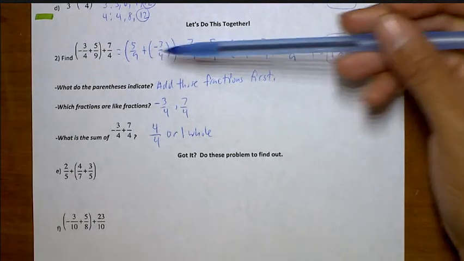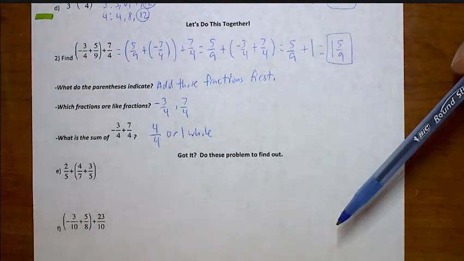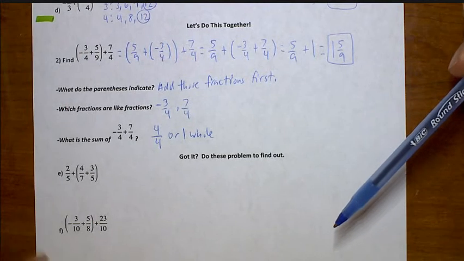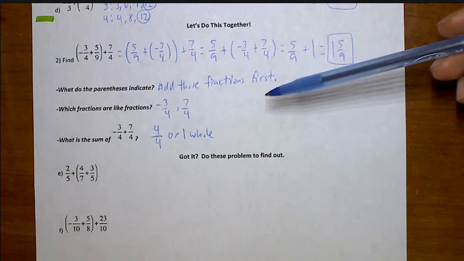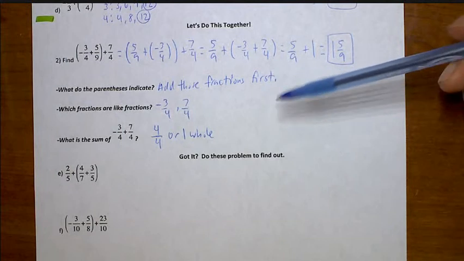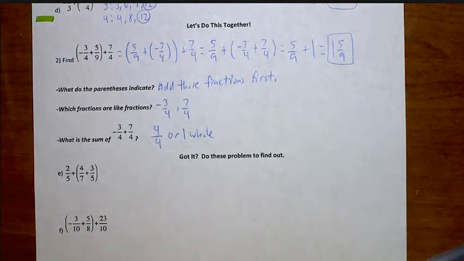Alright, now that you paused the video and you're super curious to figure out if you got the right answer, let's see if you did. 4/7 plus 2/5 plus 3/5. We notice that we have two fractions that have common denominators, which are 2/5 and 3/5. So let's try to get those two fractions together. First, let's switch 4/7 and 3/5 around.